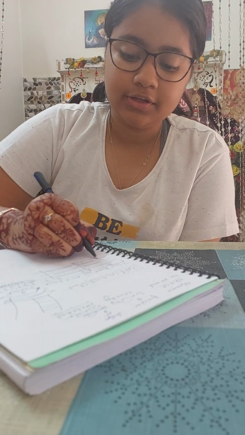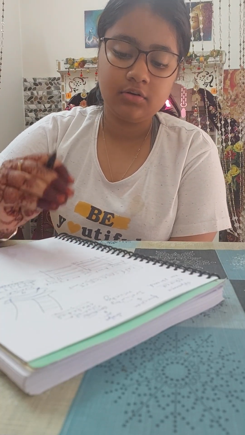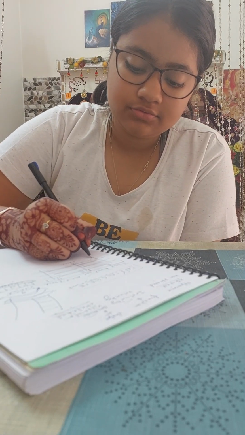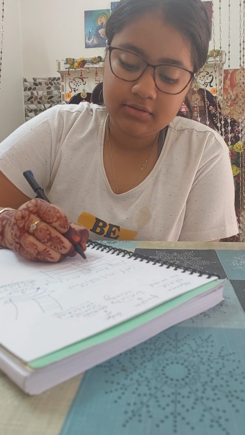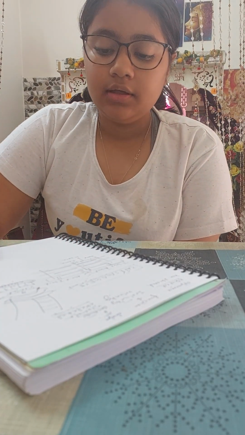Like these are proteins here. So when 2 proteins are coinciding with each other, it is O zone. This is also O zone, but this is H zone.